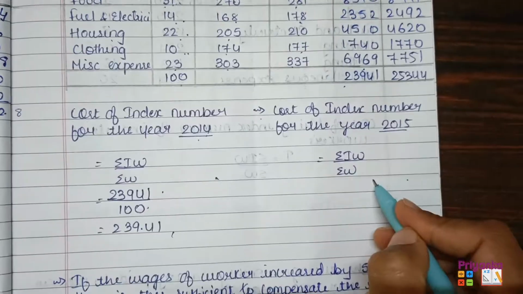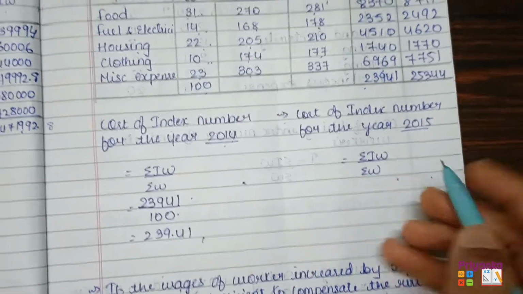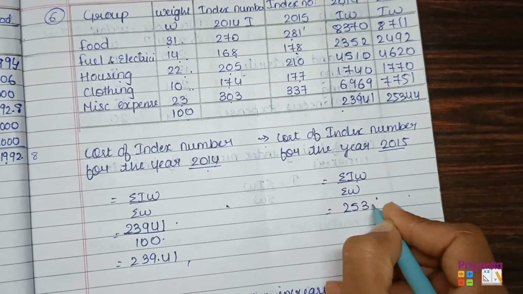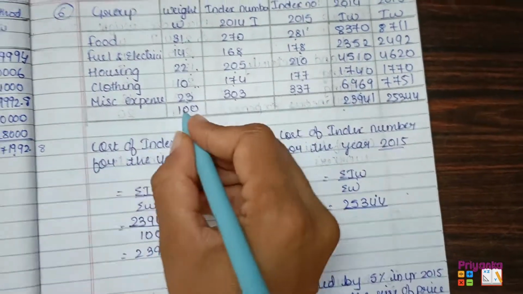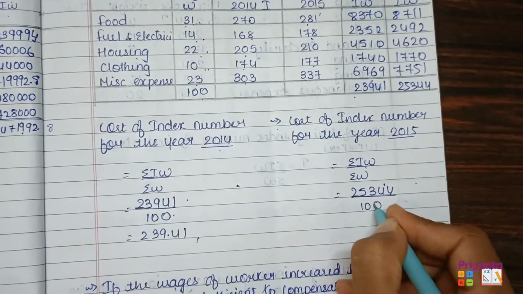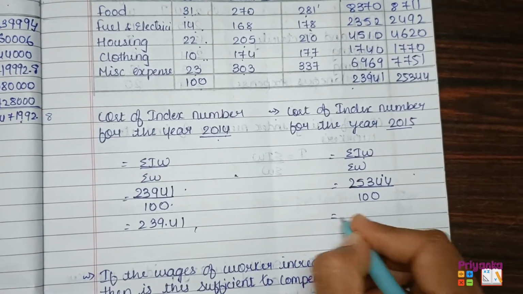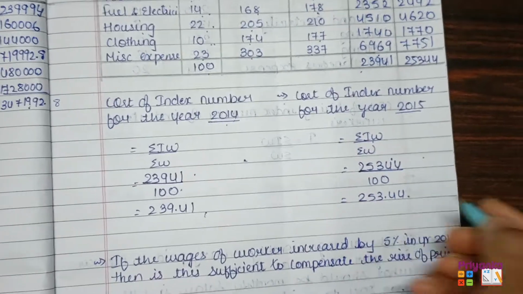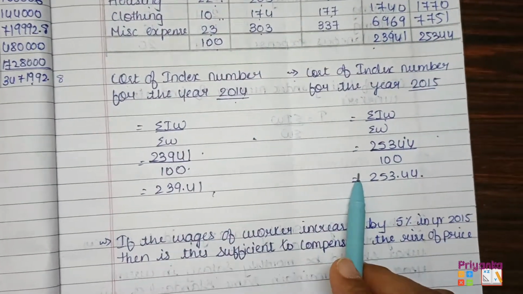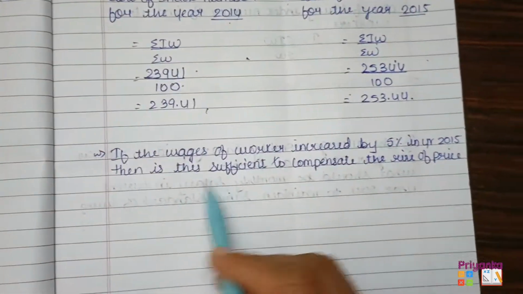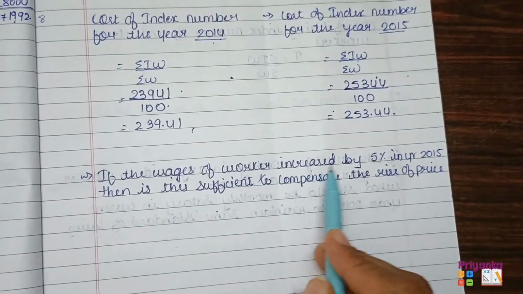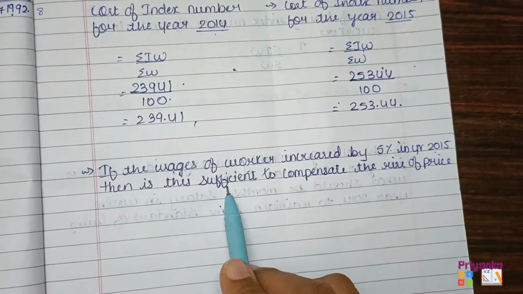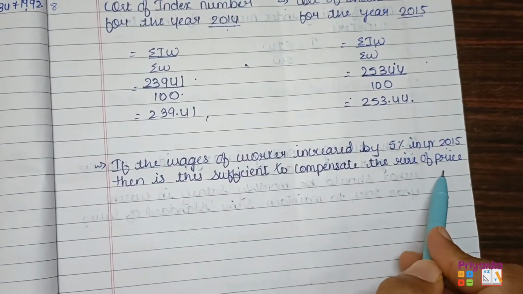Now we'll find the cost of index number for 2015. Here sigma IW will be 25344 divided by the total of weight, that is 100, and here the answer is 253.44. So after getting the cost of index number, in the question it's told that if the wage of the worker increased by 5% in the year 2015, then is it sufficient to compensate the rise of price?